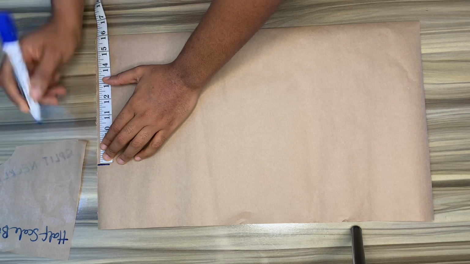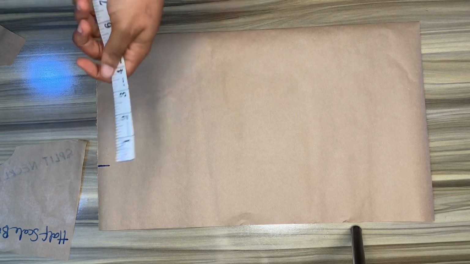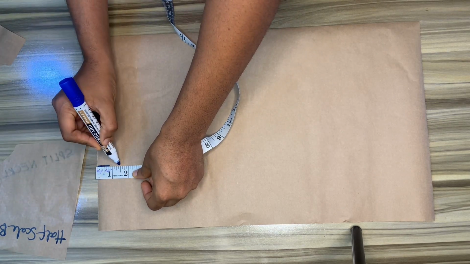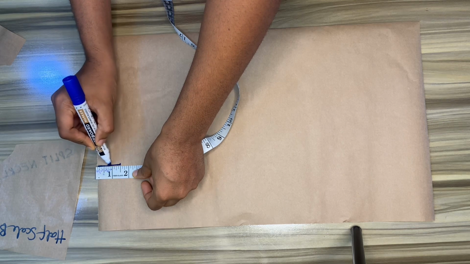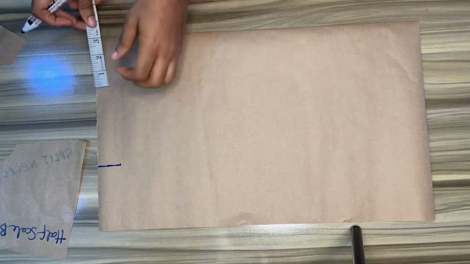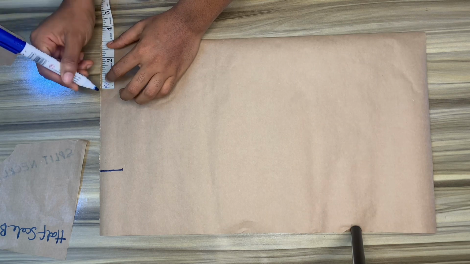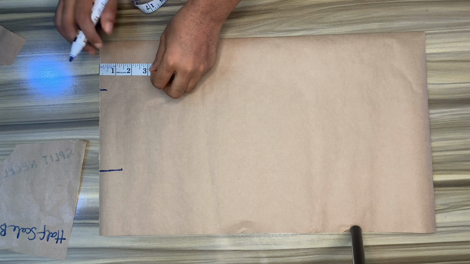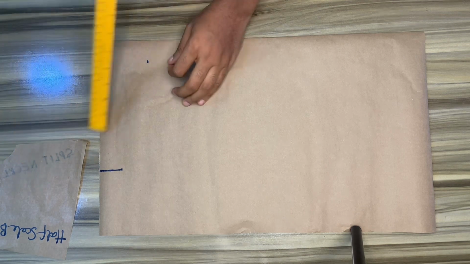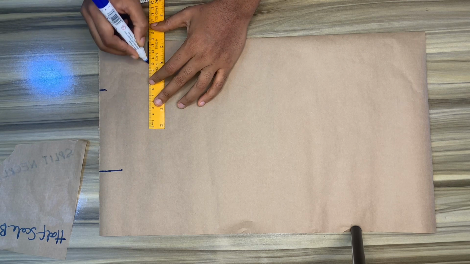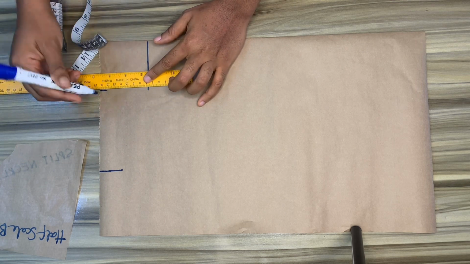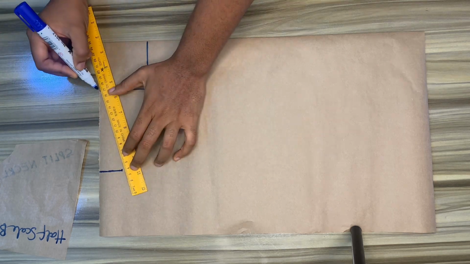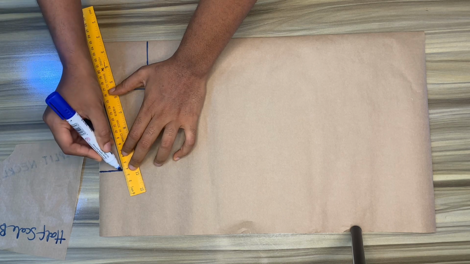Now, on the neck area, I'm going to mark my neck area 3 inches by 3 inches. On the shoulder slope, I'll mark 1.5 inches from the front. On the front, I'm cutting the front bodice now, right? On the neck area, I'm going to mark 3 inches wide and 3 inches deep for the neck area. Hope you understand. Now I'm going to just connect it with my ruler like so, and then I'm going to connect my shoulder slope. I went down by 1.5 inches, right?